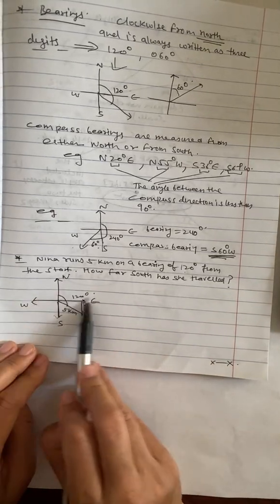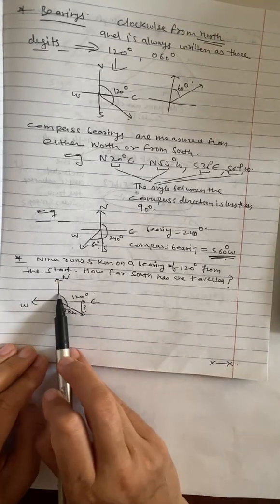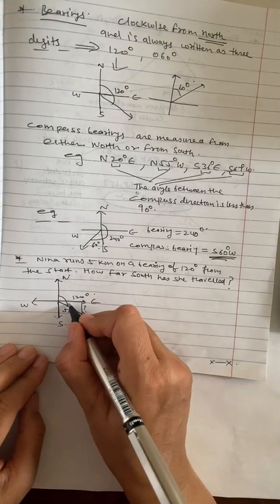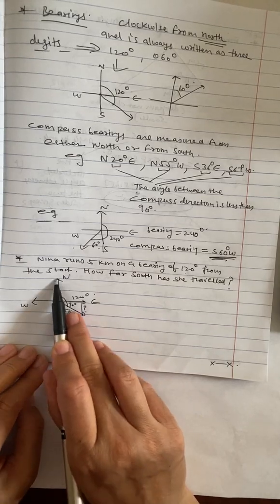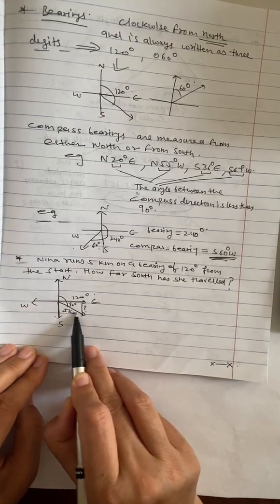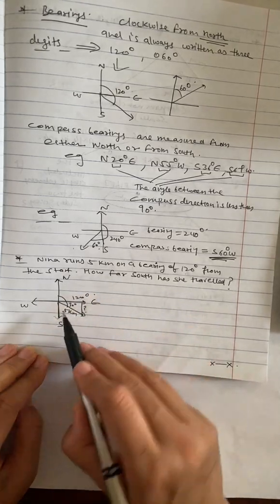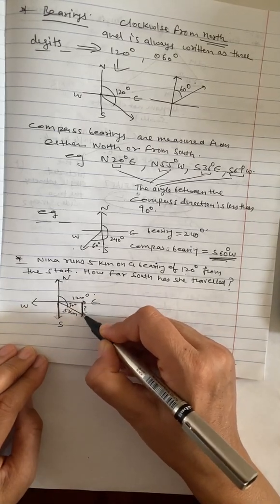So again, a diagram with directions north, east, south, west. Bearing of 120 degree. North is the reference point, which means you move here. So this is 30 degree. Now she covered 5 kilometers. She started from here and then she is here. So she covered 5 kilometers here. And now you have to find out how far south she has traveled. And south is this, which means you have to find out this value.